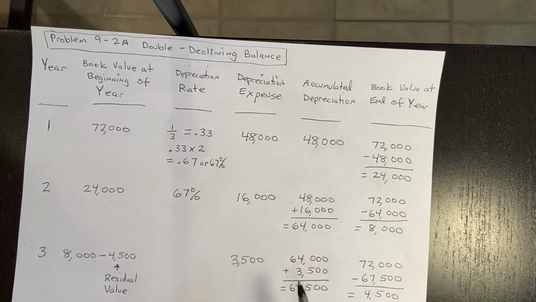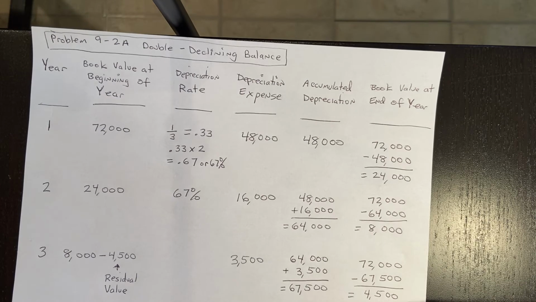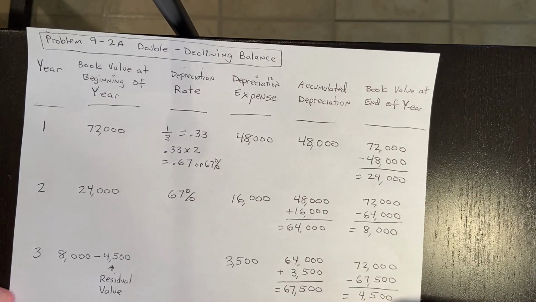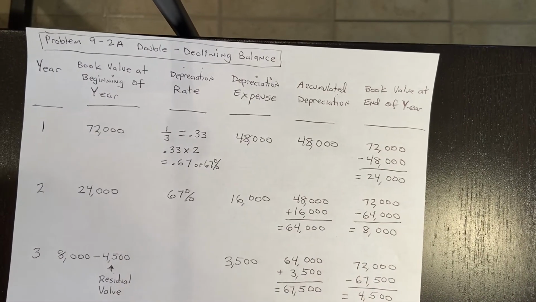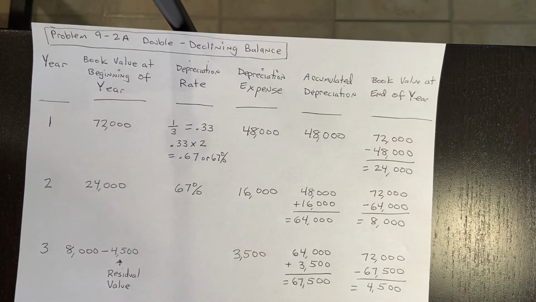64,000 plus the 3,500 is going to make this 67,500. When I take the accumulated depreciation off of the cost, in the last year it's going to be 4,500. So if you go back and look at all three of these, at the end, you'll notice that this is always 4,500. Again, not coincidental. It's because whatever the residual value is, this has got to be. So that's by design, all right? And that's why I did this over here.